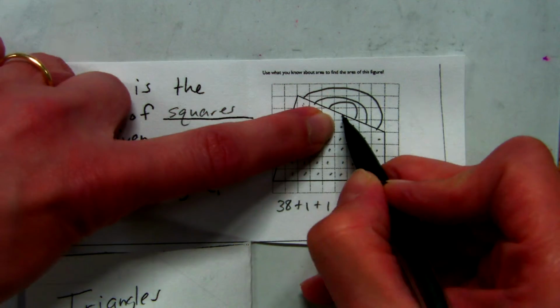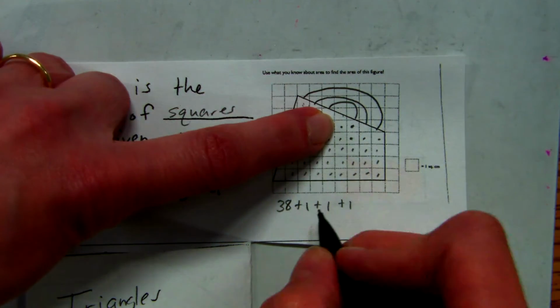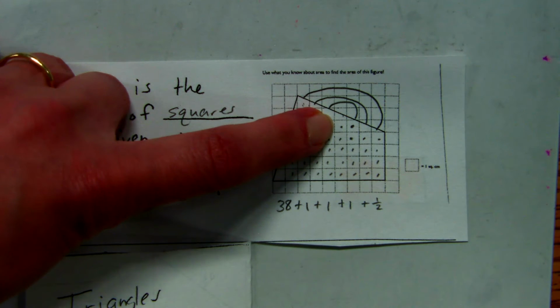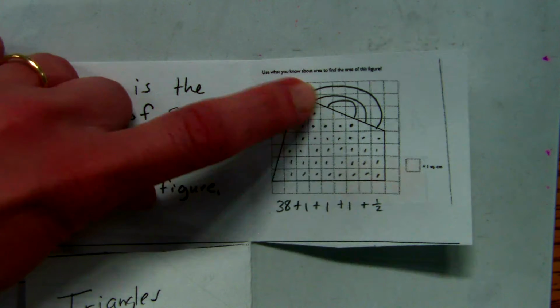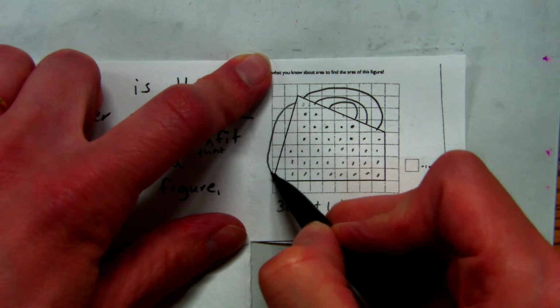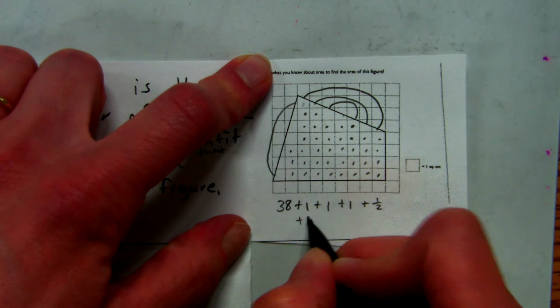And then we've got kind of a half in there. So I might put, okay, there's a half, or a 0.5, however you want to think about that. And then I would come to this side and do the same thing. So this one and this one would make one, so I'd add another one.